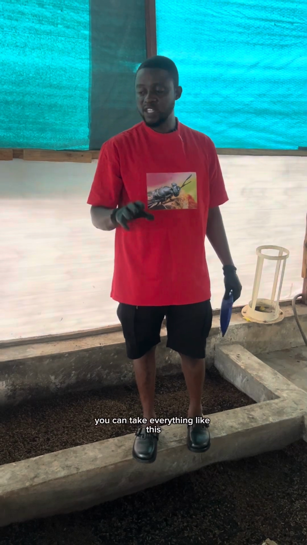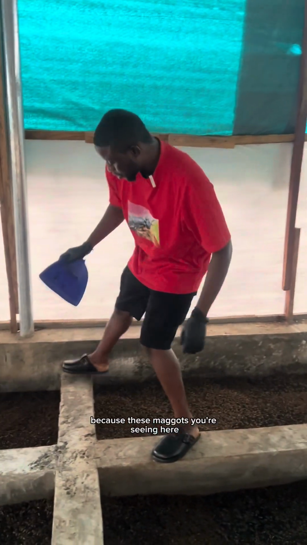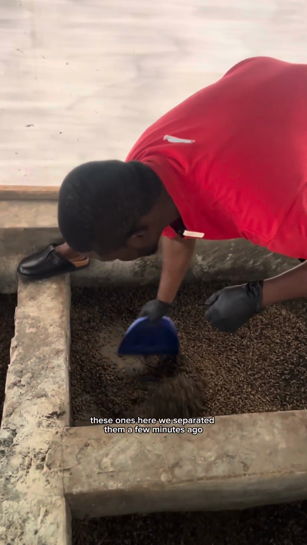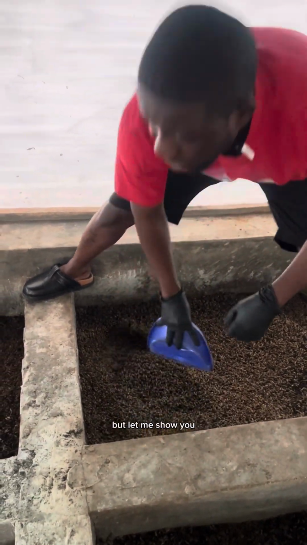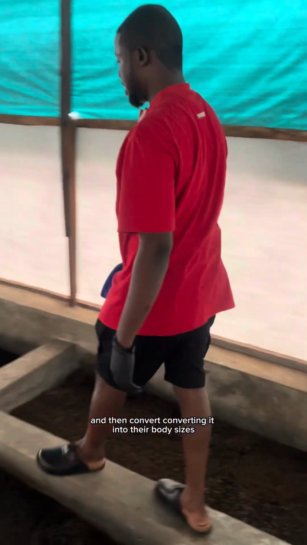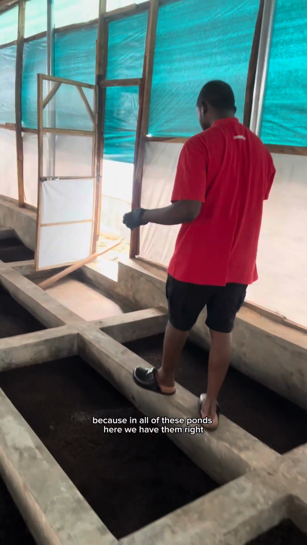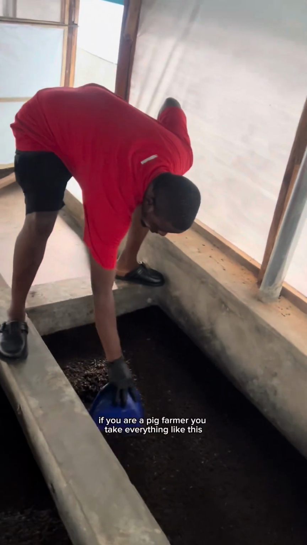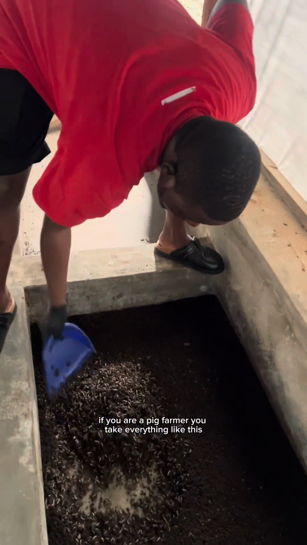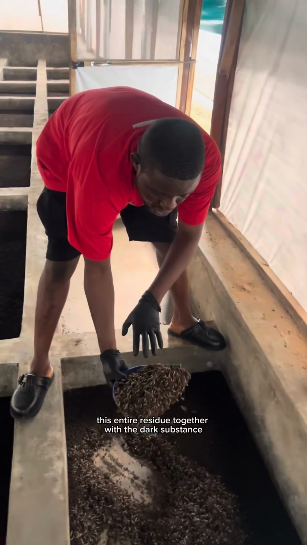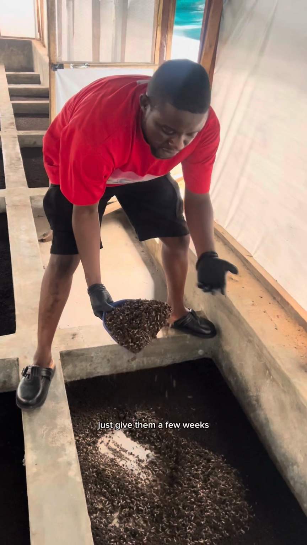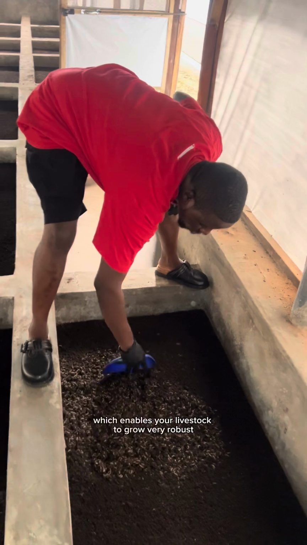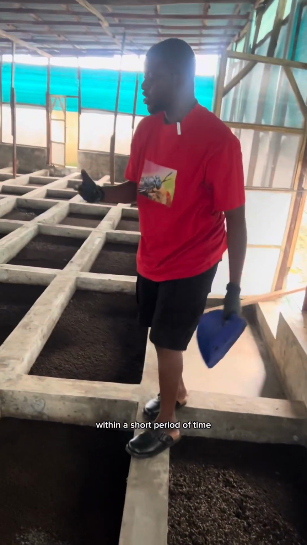Now for pig farmers, you can take everything like this, because these maggots you're seeing here are buried under a substrate, converting it into their body sizes, right? These ones here, we separated them a few minutes ago, but let me show you the ones that are buried under a substrate and converting it into their body sizes, because in all of these ponds here, we have them, right? But this pond here, let me show you this one. If you are a pig farmer, you take this entire residue together with the dark substance, and then feed it to your pig. Just give them a few weeks, you see how they will perform, because the protein content in this maggot is very high, which enables your livestock to grow very robust within a short period of time.